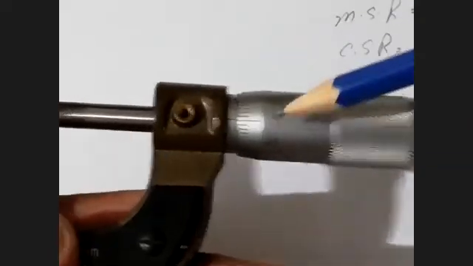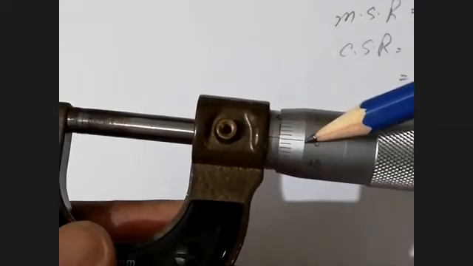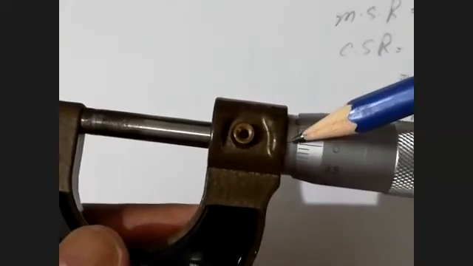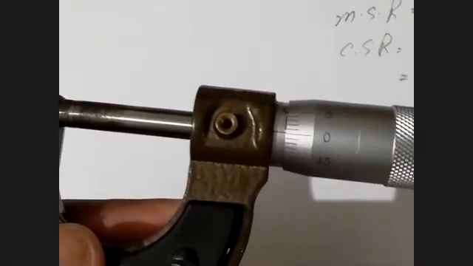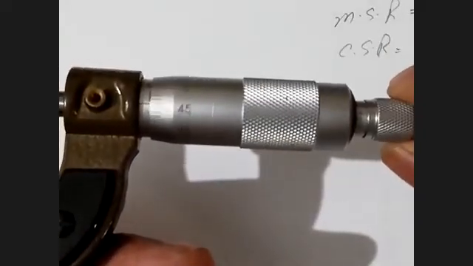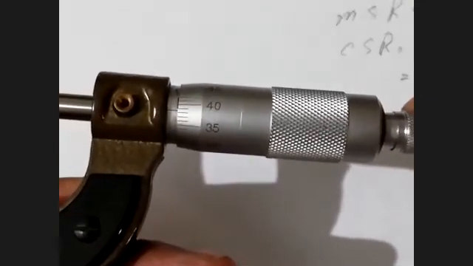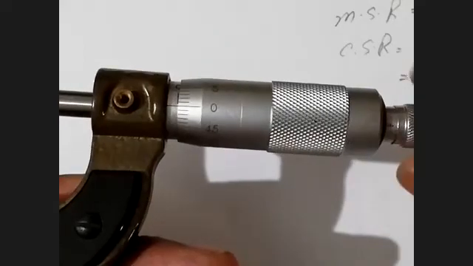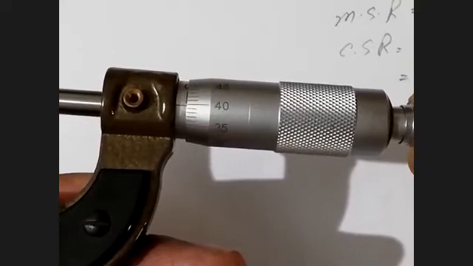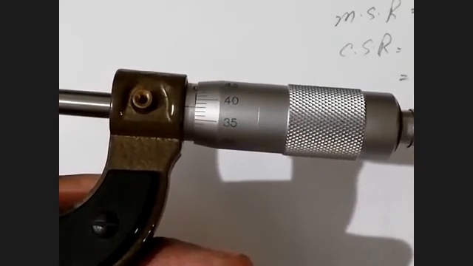If this instrument doesn't have any zero error, then the zero of the circular scale must coincide with the index line of the main scale. But it is not happening like this. If I am turning it gently, it can be turned further. Now you will have to see how many marks it has passed. Now you can see this 5 and then 10 and almost 12 something.